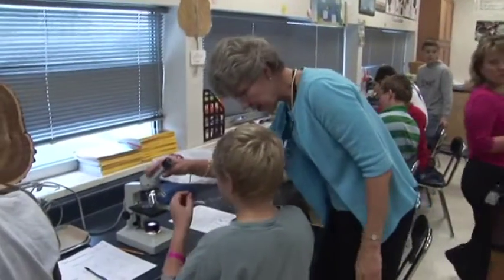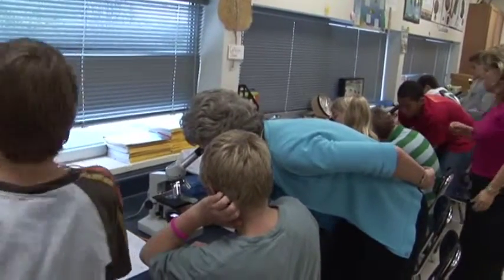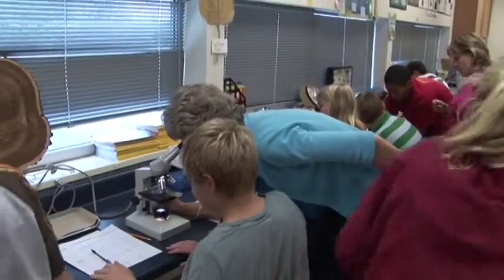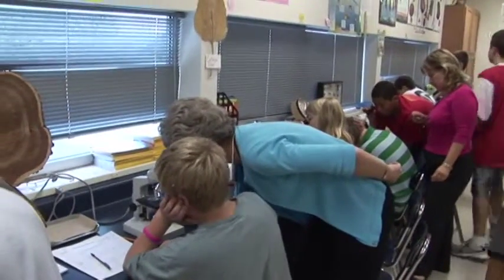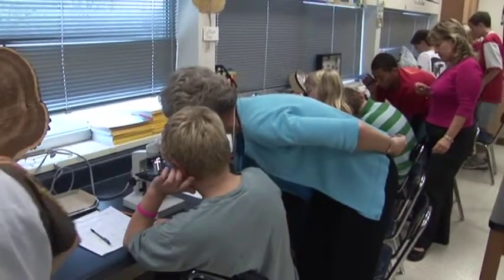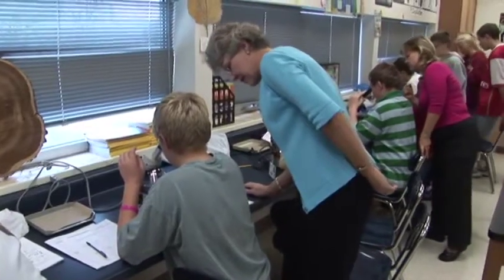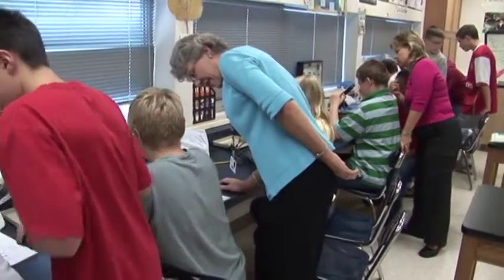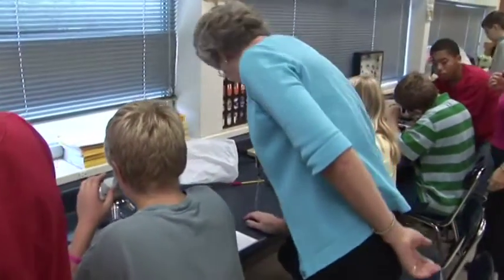Are you focused? Can I take a peek? Yeah. All right. Oh, you've got a great big Daphnia to the left of your pointer. To the left of your pointer, great big Daphnia. You see him? Go to the top of the pointer and to the left.